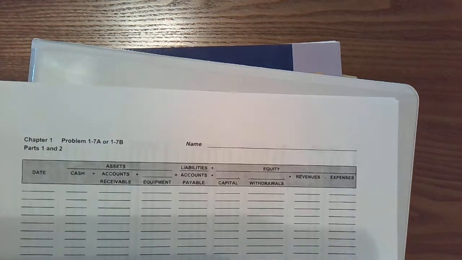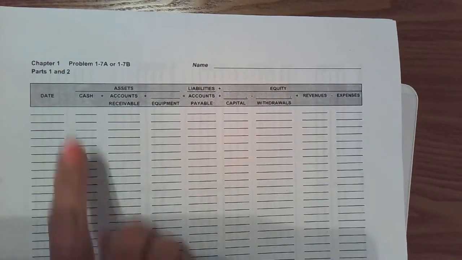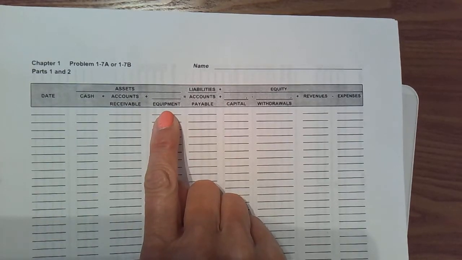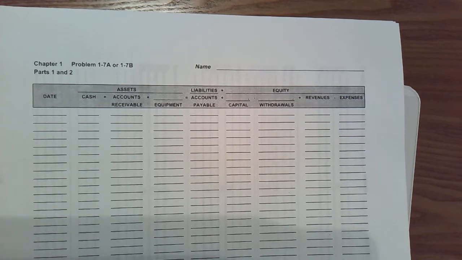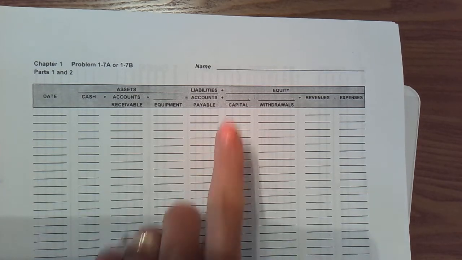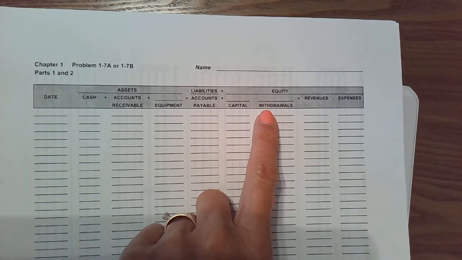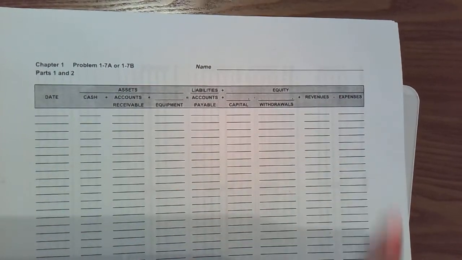and here is 1.7A. Okay, so you have your cash, your accounts receivable. It'll tell you what equipment you have. Now, accounts payable. Remember that accounts payable is if we are purchasing something from a company on credit. So maybe we're purchasing supplies on credit, or maybe we're purchasing equipment on credit. A note payable is if we're using a long-term note payable; it will state it right in the transaction. You put the owner's name here for capital and withdrawals, and then you have revenue and expenses.